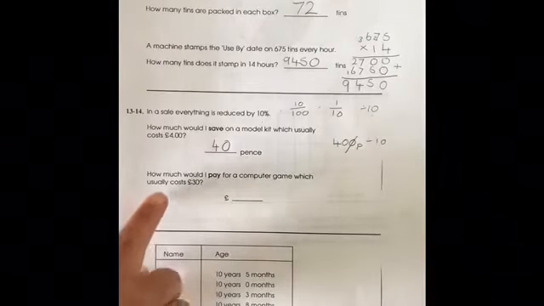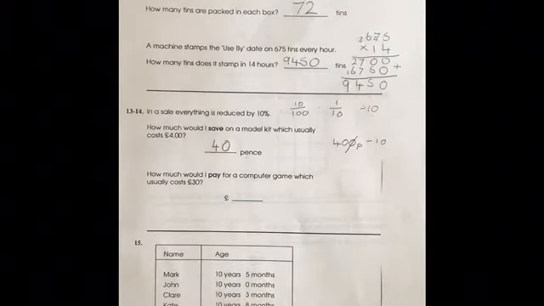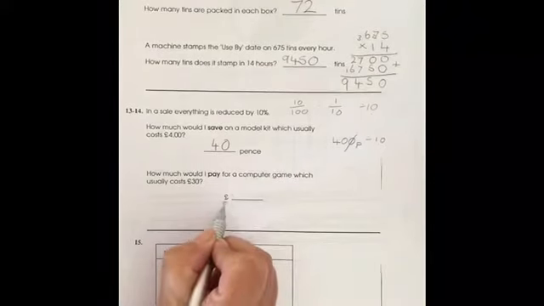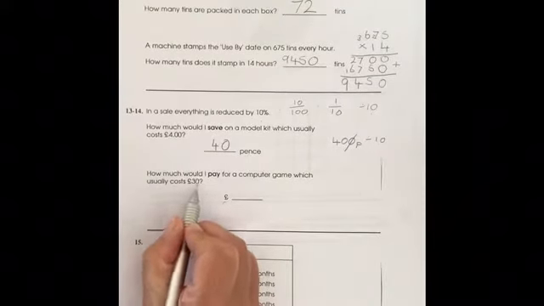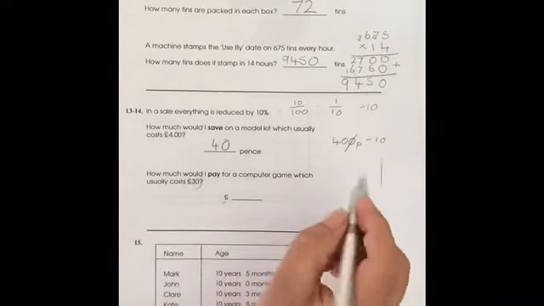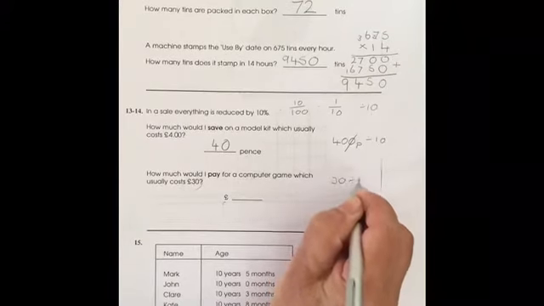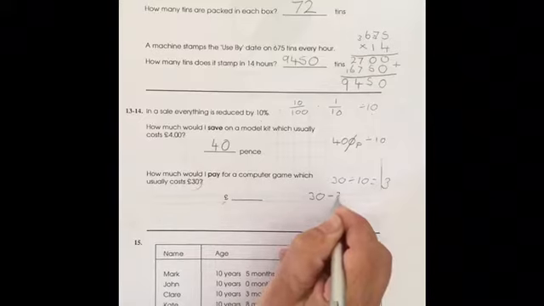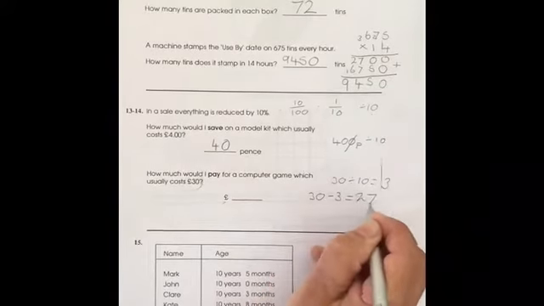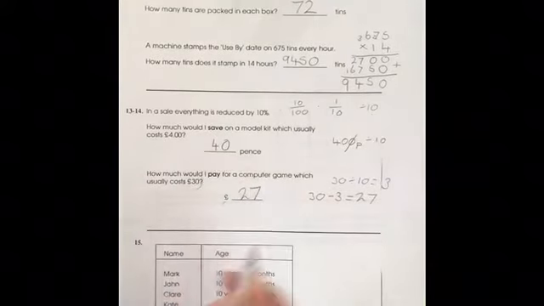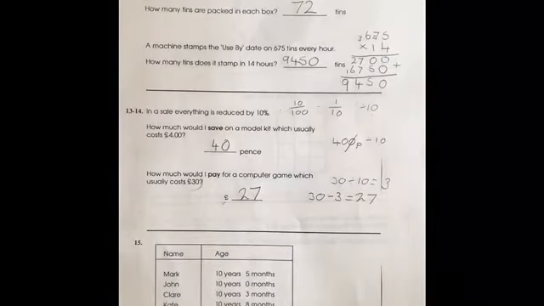And then in this question, how much would I pay for a computer game which usually costs £30? So again, you have to find 10% of £30. And this time the answer is in pounds, so you can leave that as pounds. 30 divided by 10 is 3. So if you have 30, take away 3, that's going to leave you with 27. So the new price in the sale will be £27.